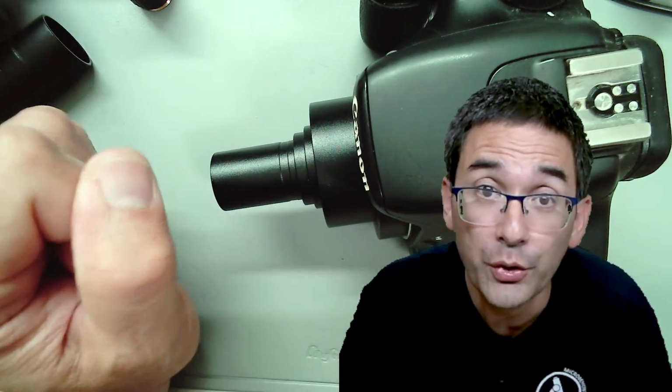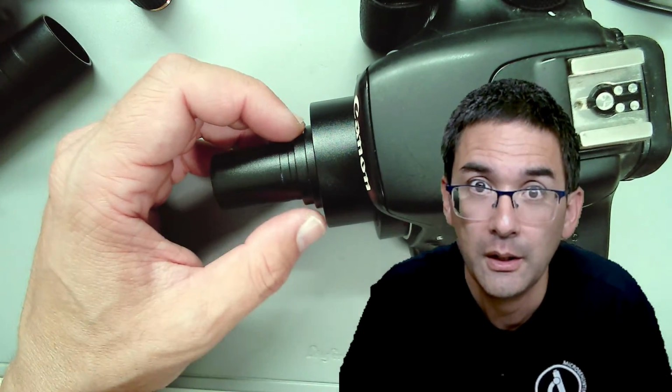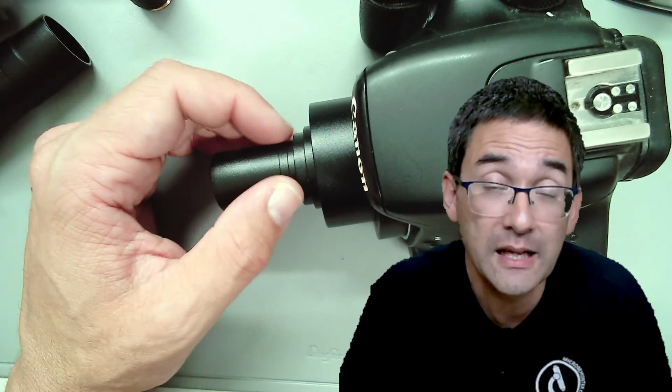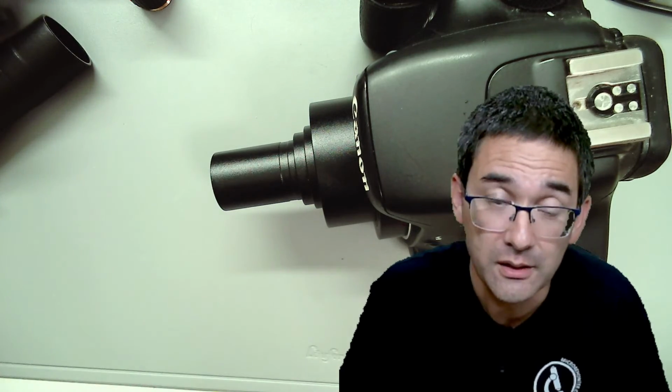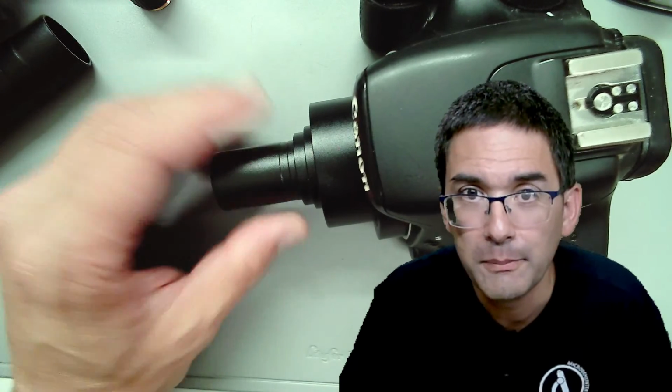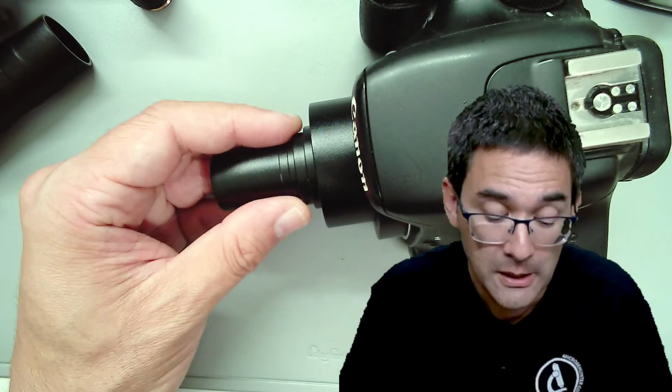It works reasonably well with compound microscopes, but I tried this also with a stereo microscope, and I got really bad results. I don't know why, maybe it has something to do with the angle of the light rays, but it was really fuzzy. It depends what you want, but the results were okay, passable with the compound microscope.